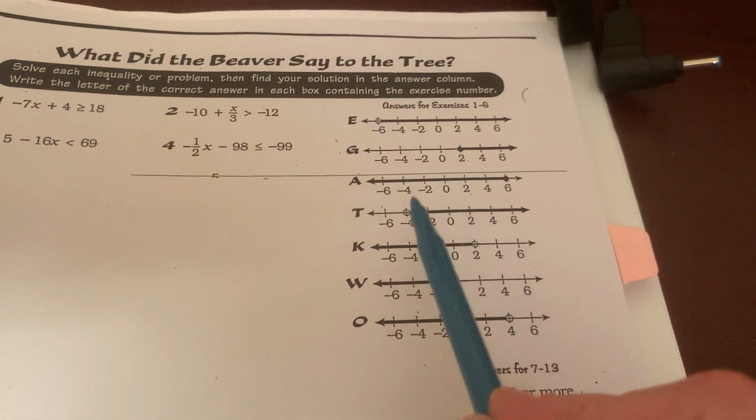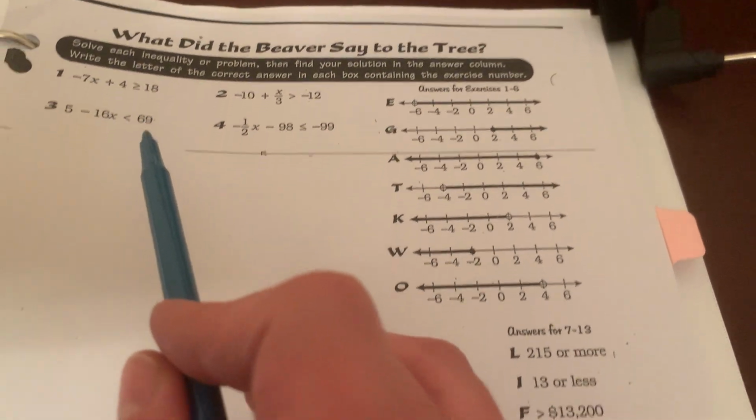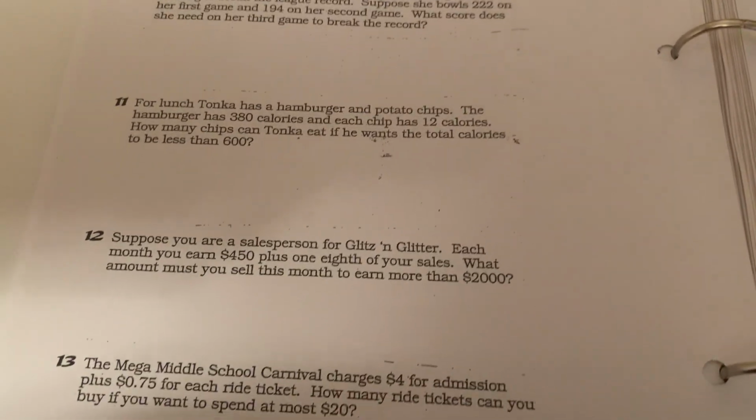Nope, nope, nope. Oh, there it is. So W is for number 1. You can put a W there, but you don't know all of it. It's fine. But I'm just saying the answers are over here, so you can find an answer. If you can't find an answer, you must have done something wrong. So do the front and the back in your packet, and we'll go over it in class.